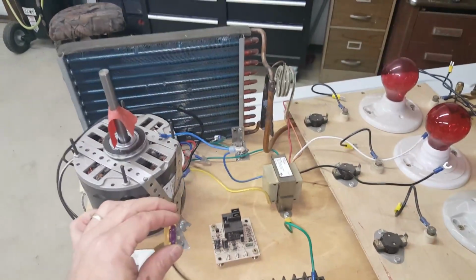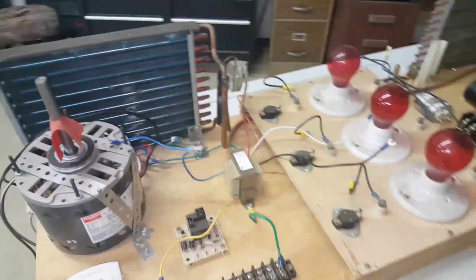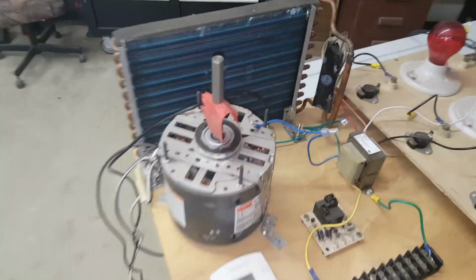We usually use about a 3 amp fuse. That'll still protect the transformer. It'll blow the fuse before it burns the transformer.